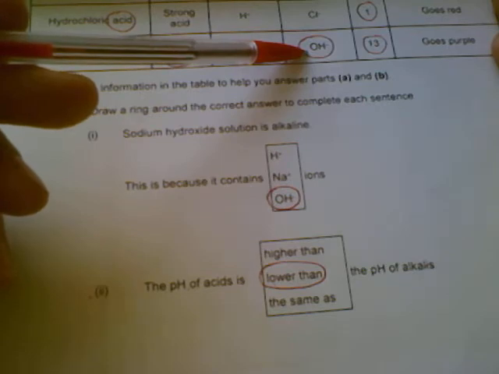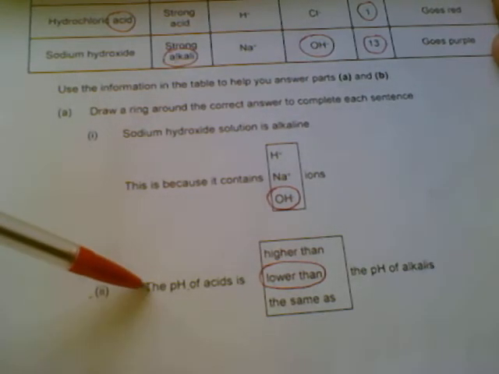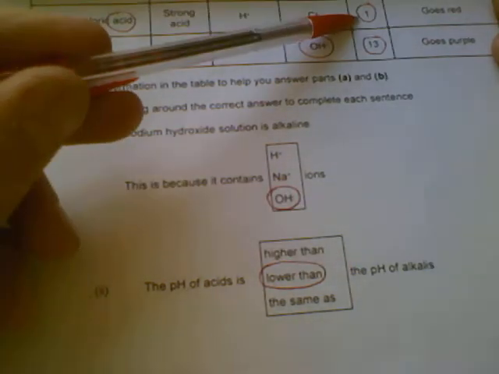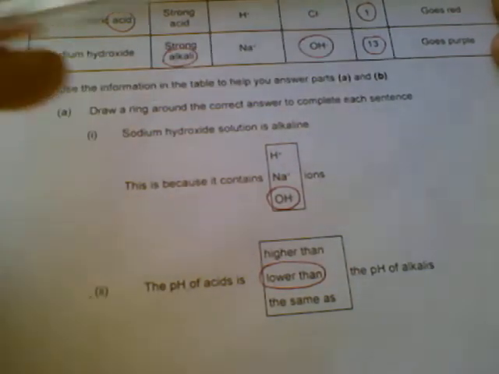Coming back to this, okay? pH of acids is lower than the pH of alkalis, okay? So that's also in the table. So all that information is there, you just need to find it.